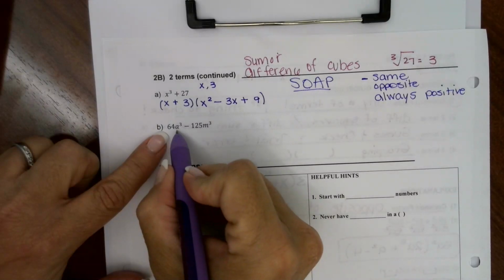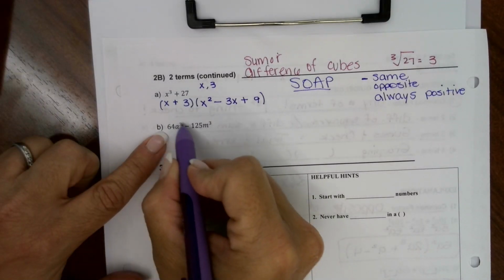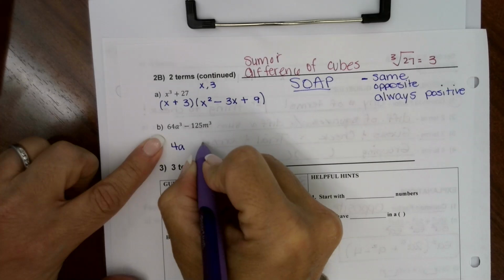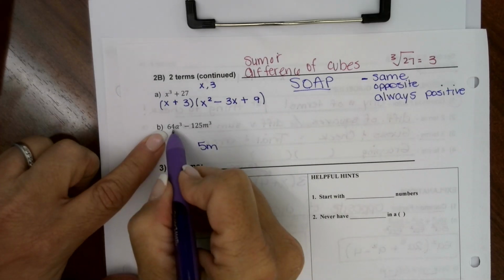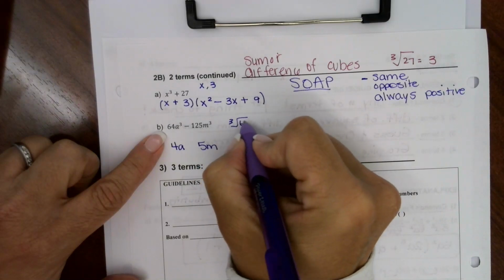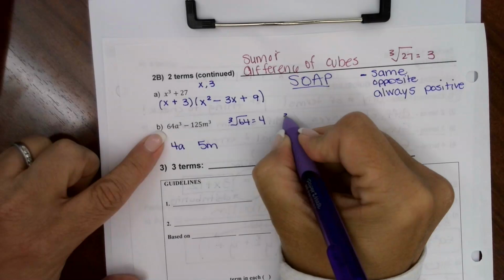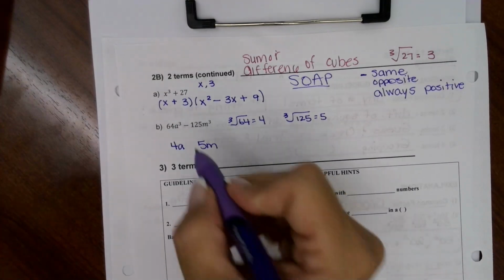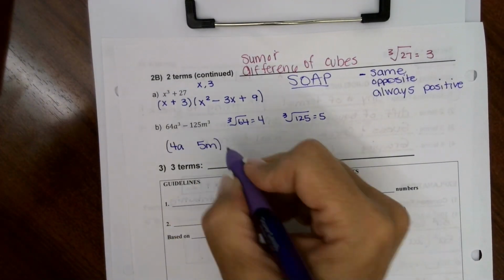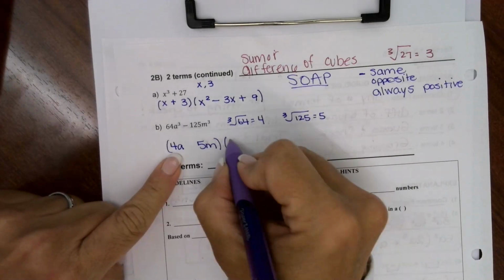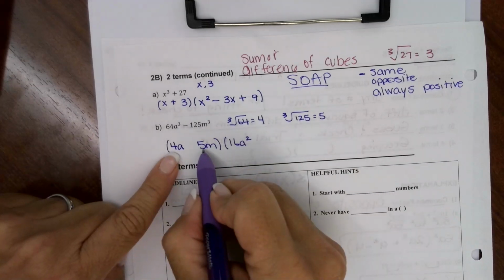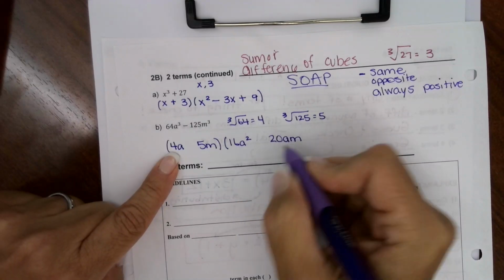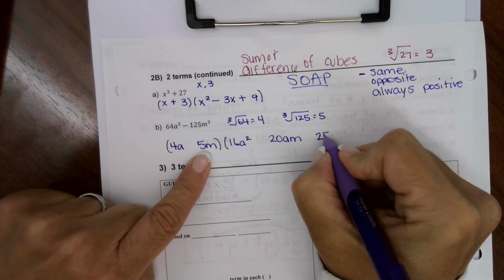So this is cubed, and this is cubed. So when I cube this, what I end up with is 4a, and what I end up here with is 5m. It's not the square root, it's the cube root. So you're looking at the cube root of 64, which is 4, and the cube root of 125, which is 5. Okay? So if I have 4a and 5m, that's going to be the first part. And now I square the first term, so I have 16a squared. I multiply these two terms together, so this is 20am, and then I square the last term, which is 25m squared.